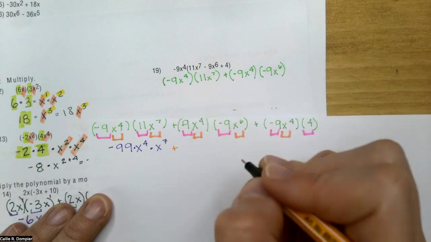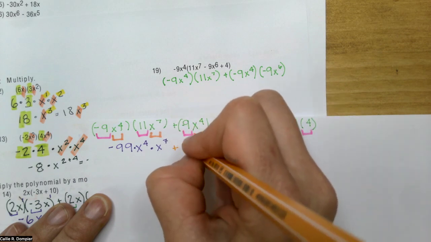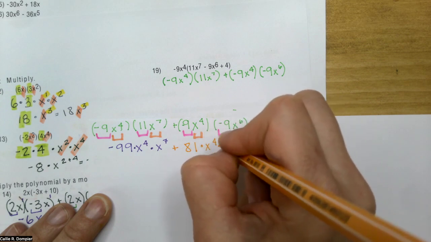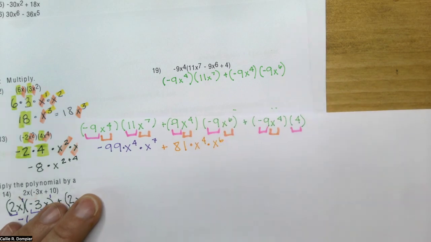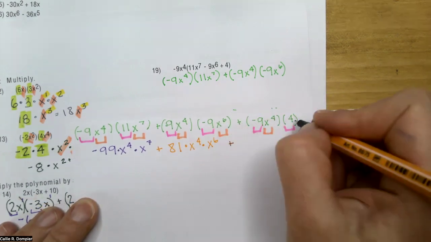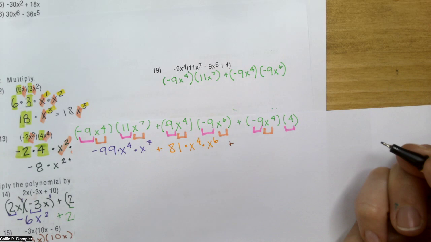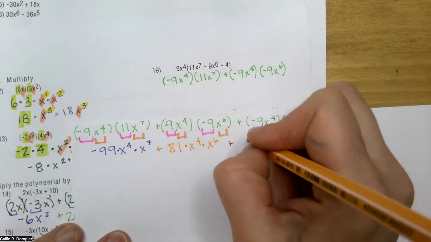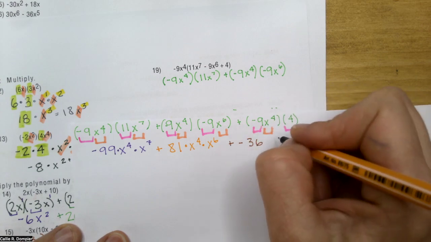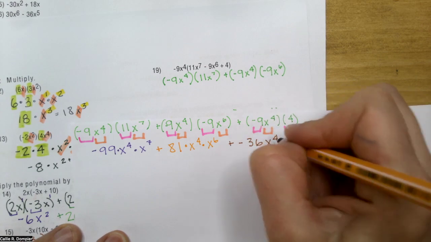Oops, sorry, negative 9 times negative 9 is a positive 81 times x to the 4th times x to the 6th. And we've got that plus sign again. Negative 9 times 4, 36. It was a positive 4, so it's going to be a negative 36x to the 4th.